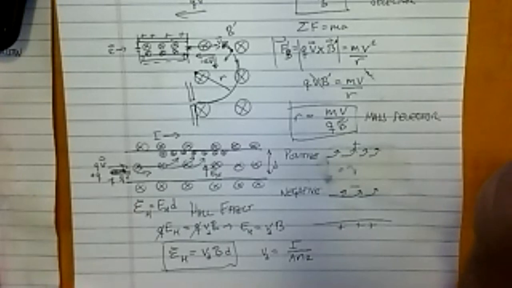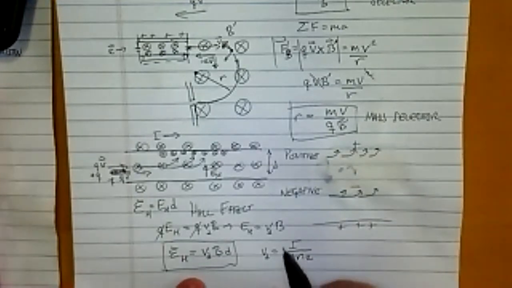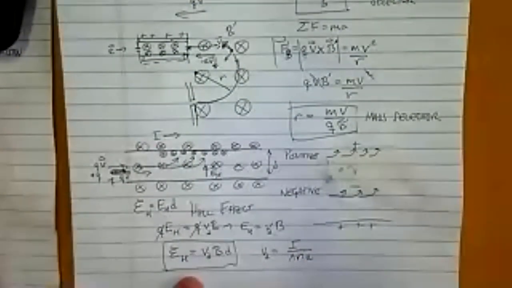So the Hall effect gives you an ability to determine the number of charge carriers per cubic meter in a particular metal. It gives you a way to determine the drift velocity of the charge carriers. It showed us that the electrons were actually the charge carriers. And if you know everything else, you can even use it to make a gaussmeter, if you will, to measure the magnetic field strength.